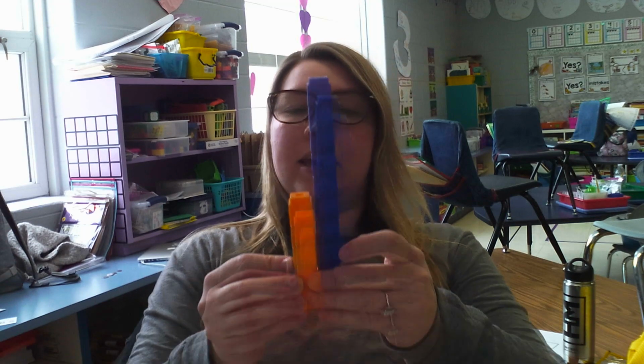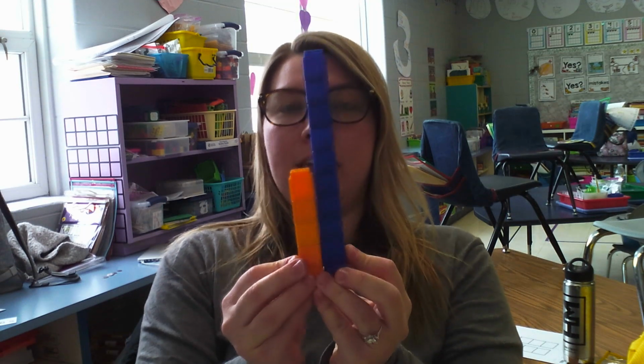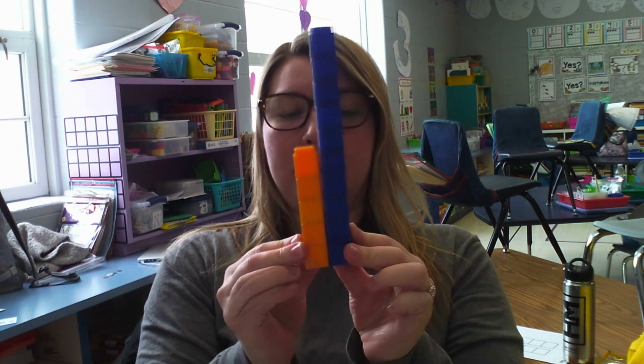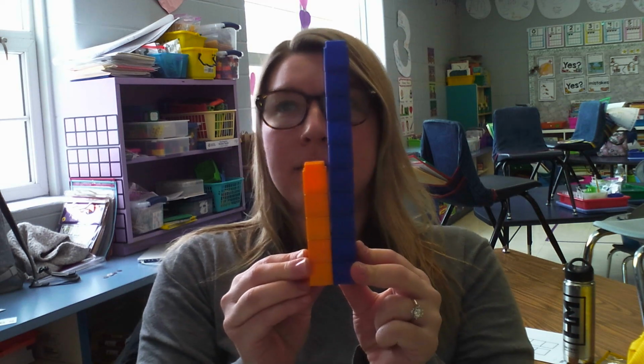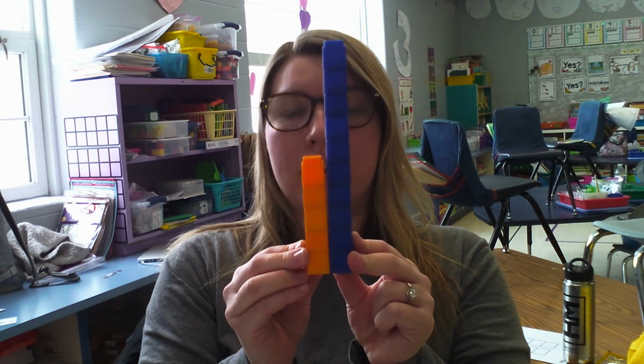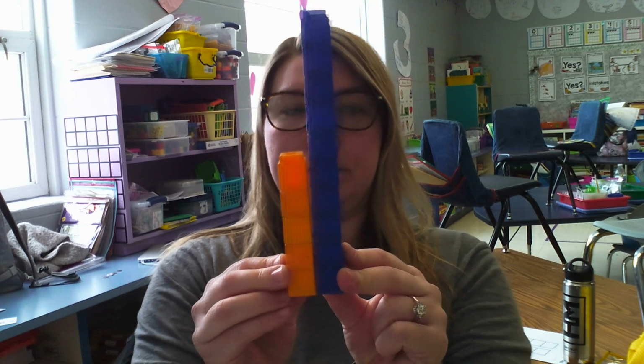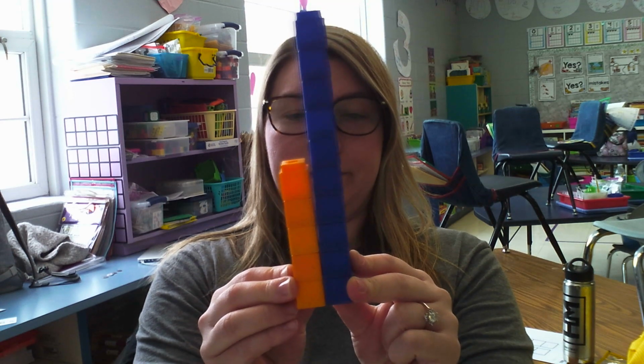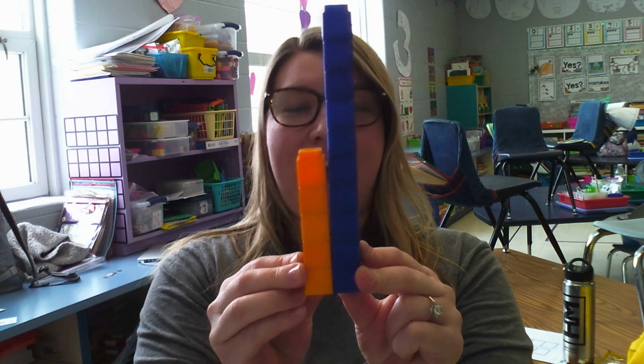All right, last one. Are you ready? We have my 5 tower and my 10 tower. Is my 10 tower shorter or taller than my 5 tower? Yeah, my 10 tower is taller than my 5 tower.